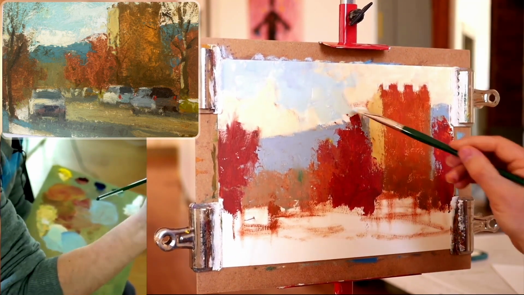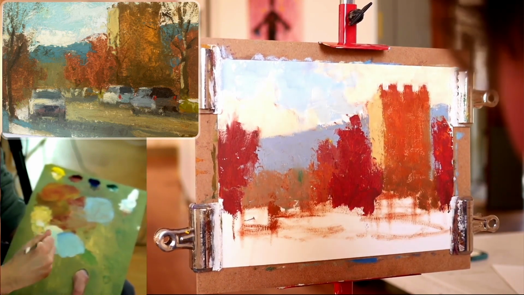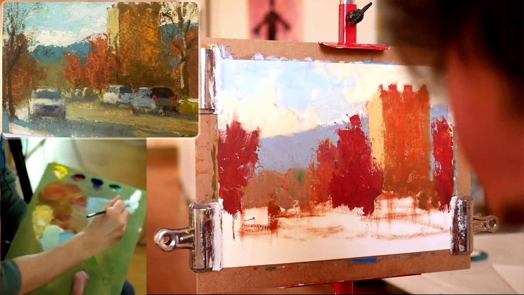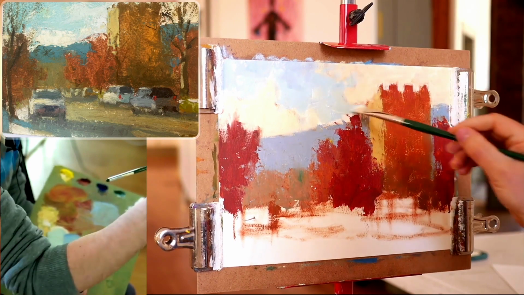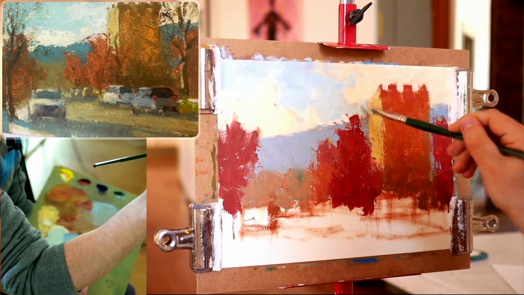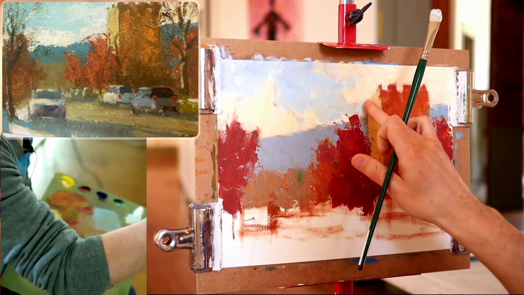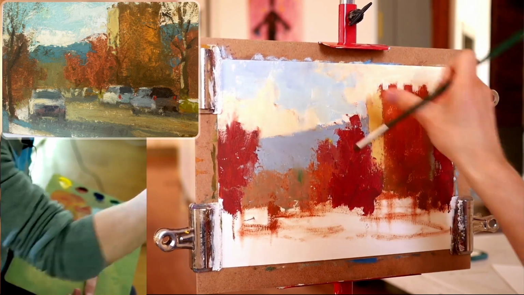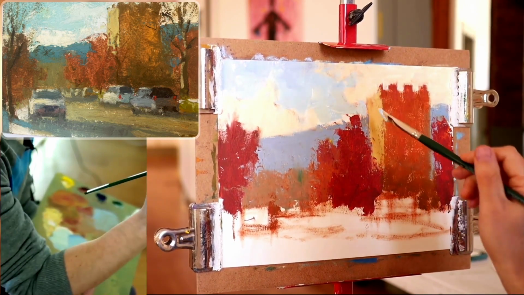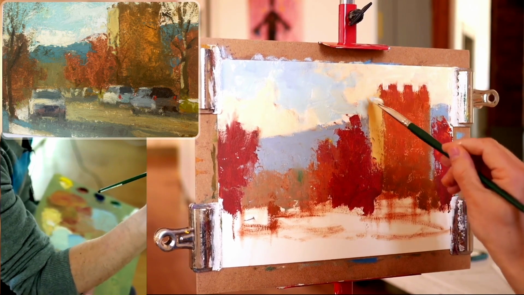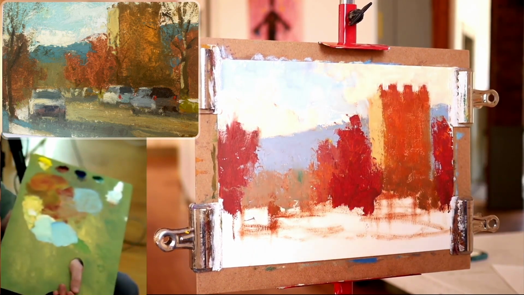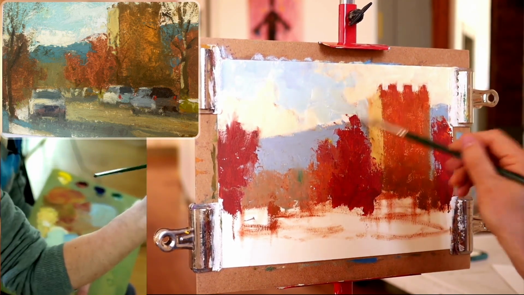If I want to cover that up, take a little more here. I'm going to push this up. There we go, because I don't want the lines to show.